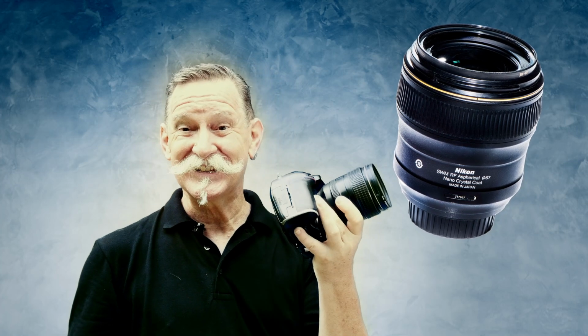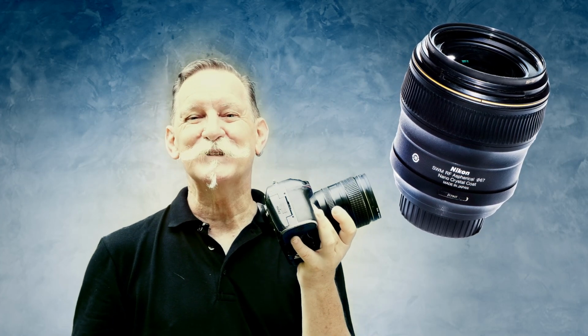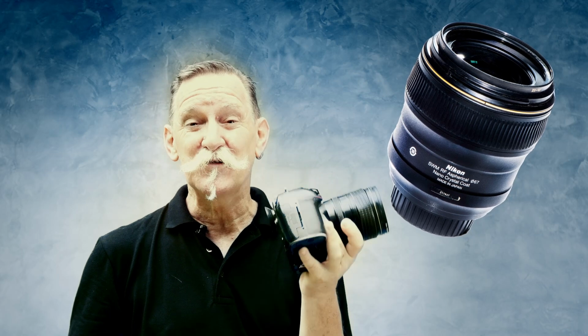My favourite lens is a 35mm f1.4 lens, which lets in about 8 times as much light as this lens does, which only has a maximum aperture of f4.